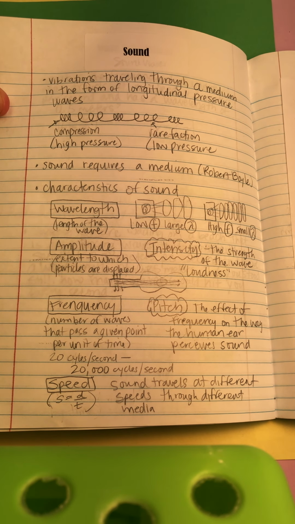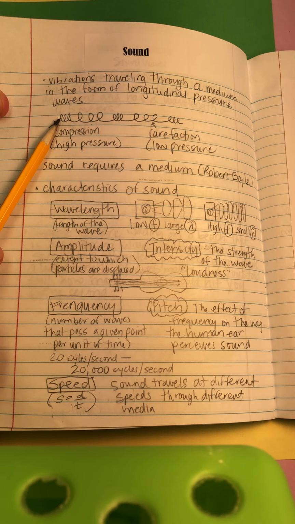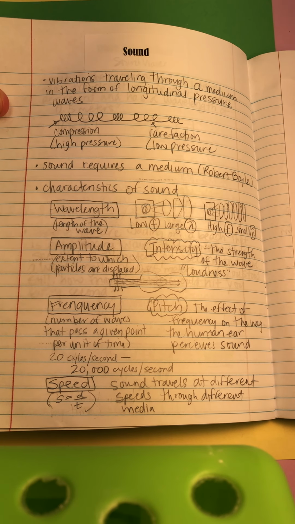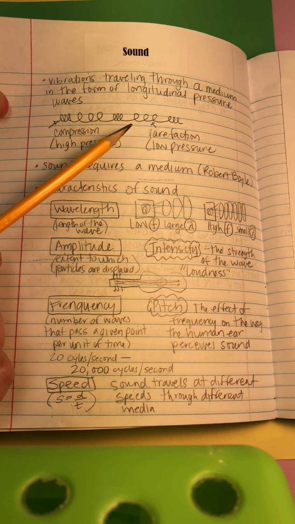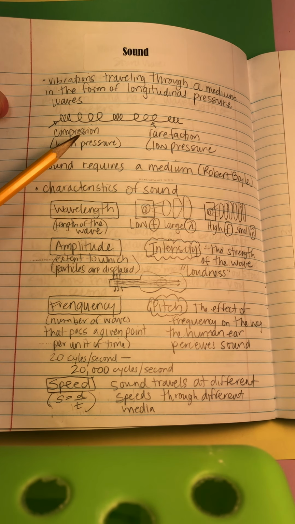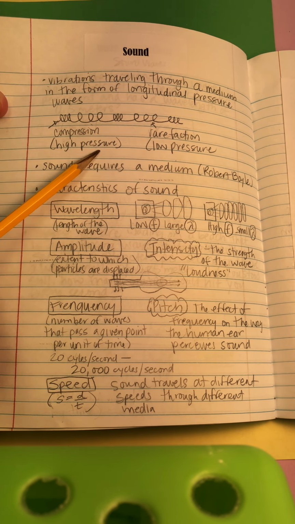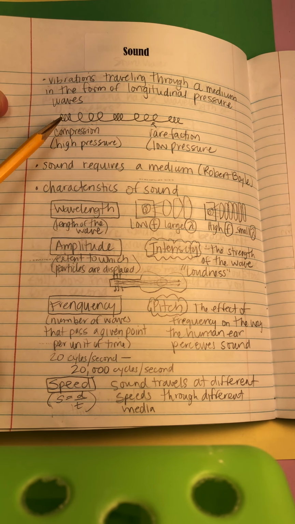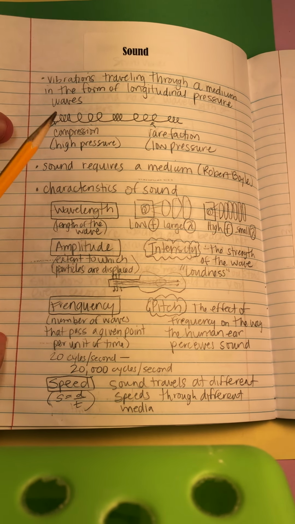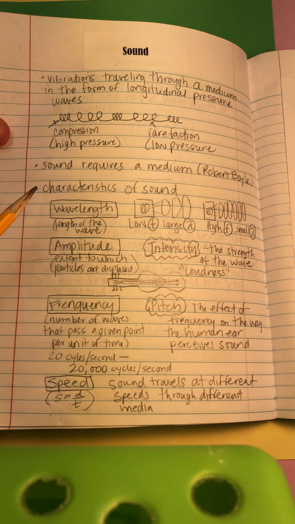So remember we talked about those waves. And so sound being longitudinal, it's like the slinky type wave we were talking about. And so you can have the compressions where it squeezes together, and then the spread out, the rarefactions. And so this is what I mean about it being called a pressure wave. When they're squeezed together, lots of high pressure, and then as it spreads out, lower pressure. And that's how sound is going to be traveling.